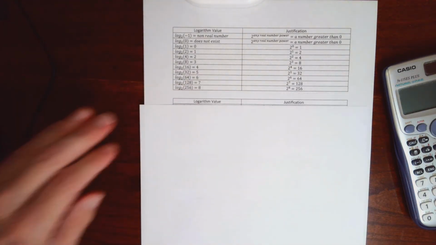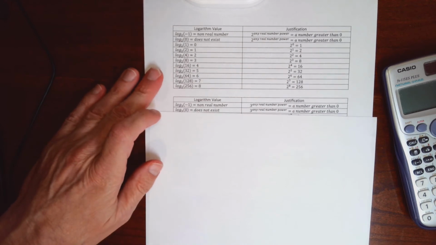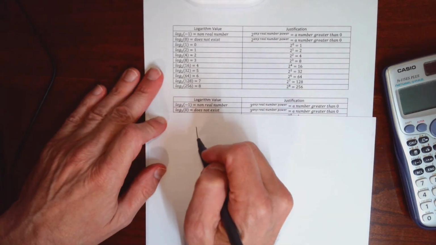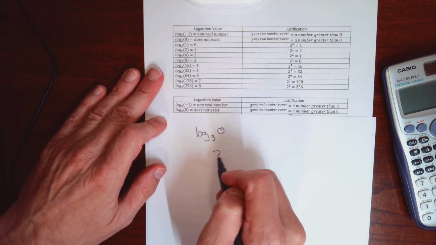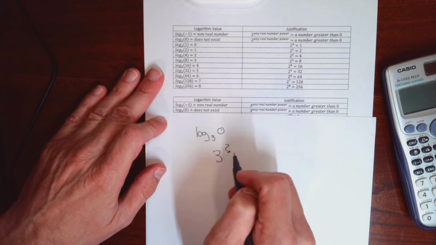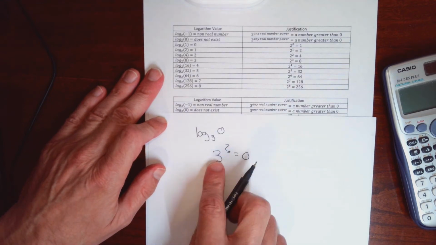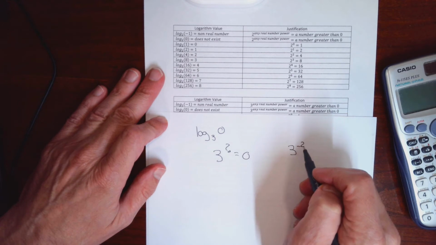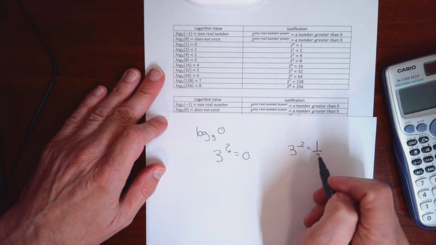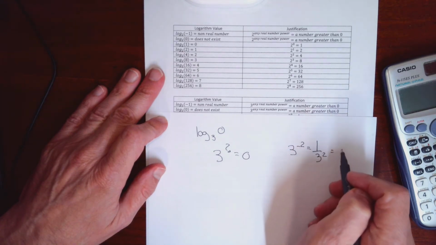The log base 3 of 0 is asking the question, 3 to what power is equal to 0? And just like with the base of 2, 3 to a negative power is going to be a fraction. It's not going to be equal to 0.